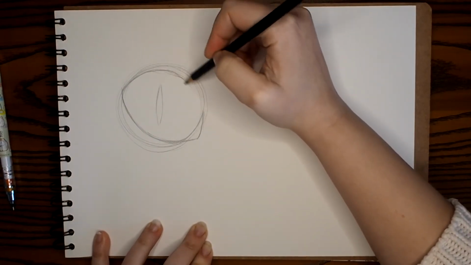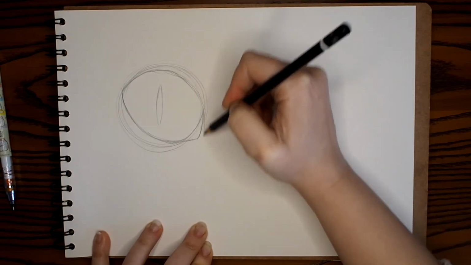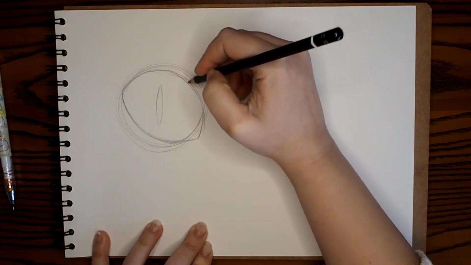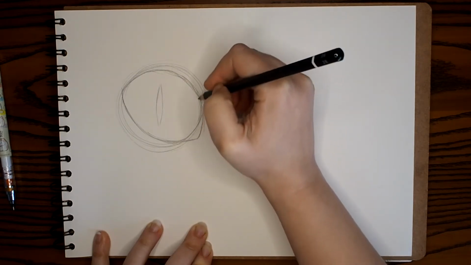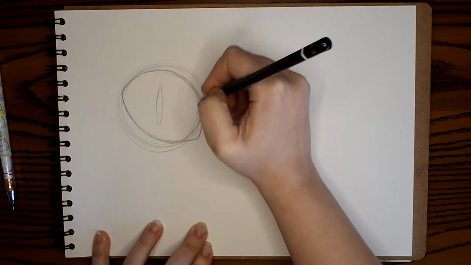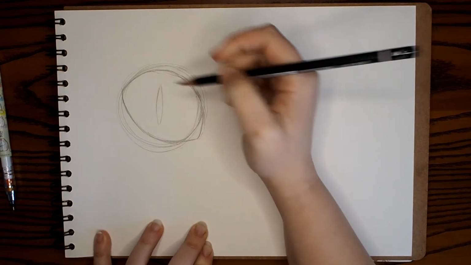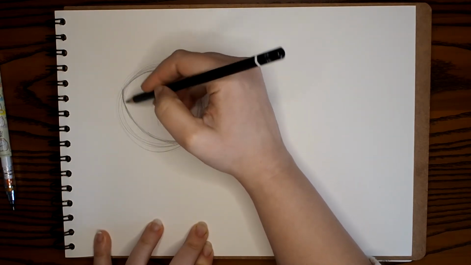I'm trying to make this nice and light and sketchy. I'm using a black pencil because I know graphite has a problem sometimes on the camera, so we're just going to go with this today. Keeping it nice and loose and sketchy. I can always build up over the top of this later anyway.